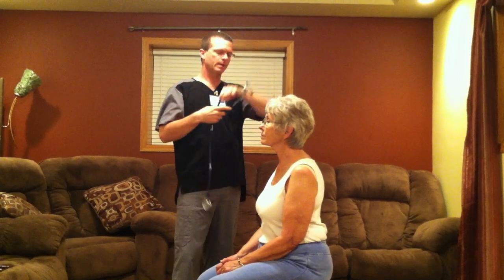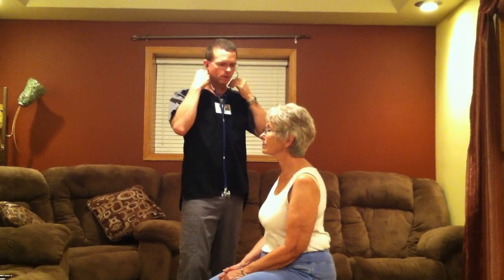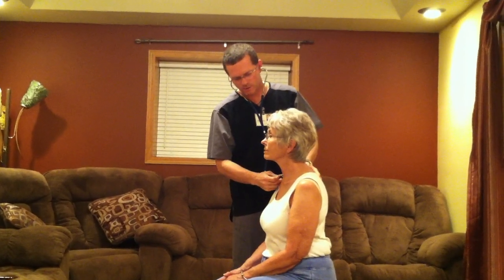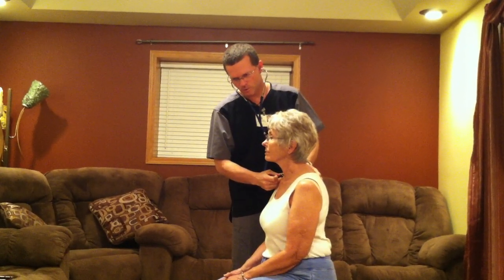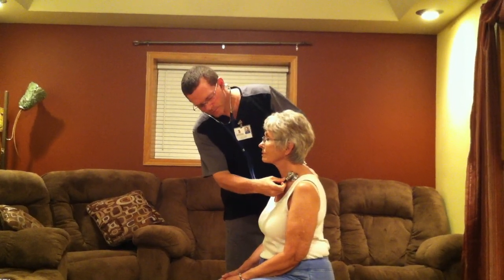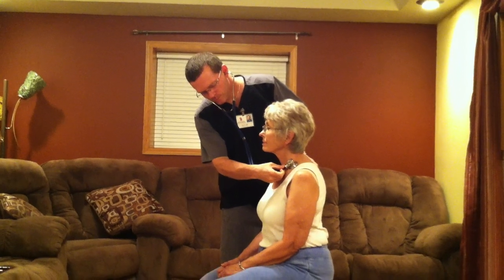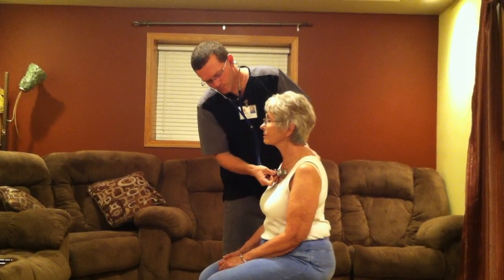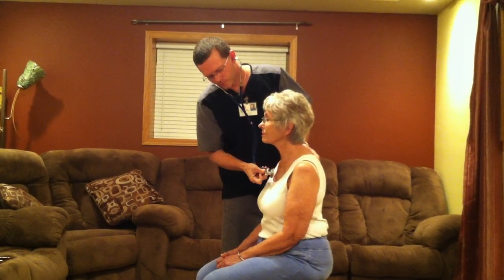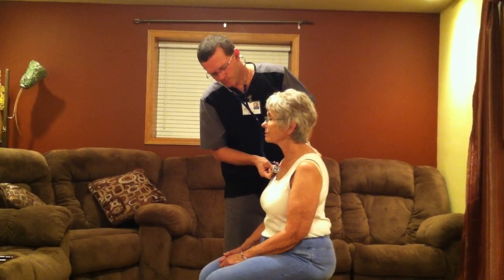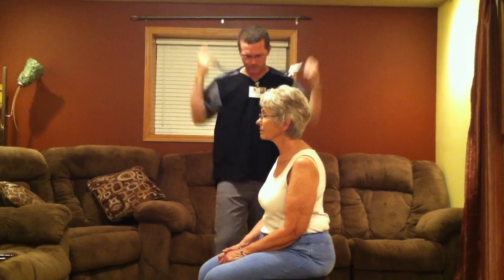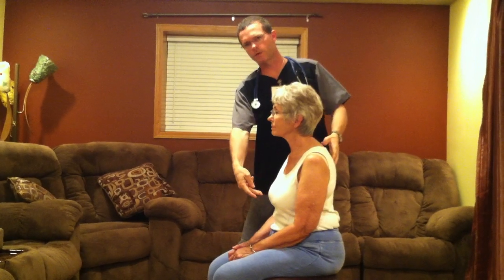Following the percussion, we would then listen with our stethoscope and the diaphragm, starting above the clavicle for one full breath cycle, side to side. And again, for sake of time, we would listen down the front.